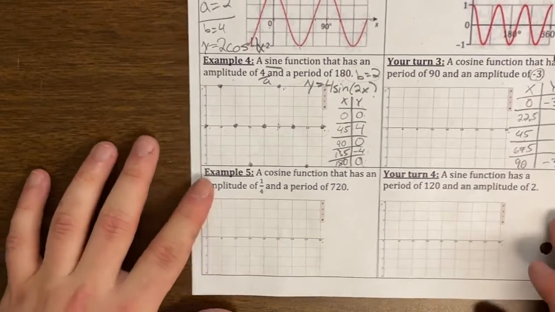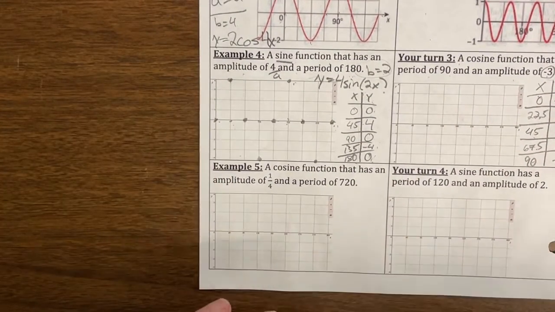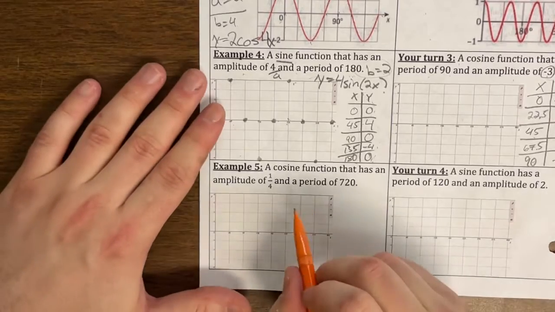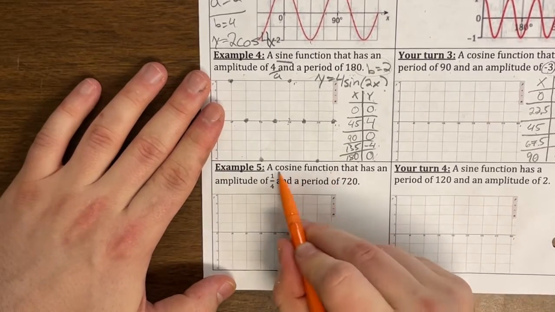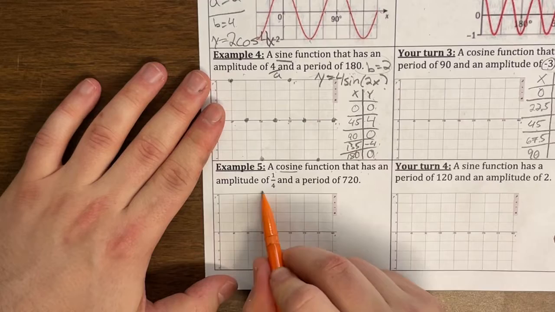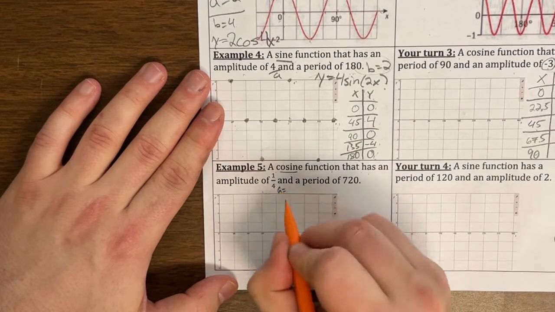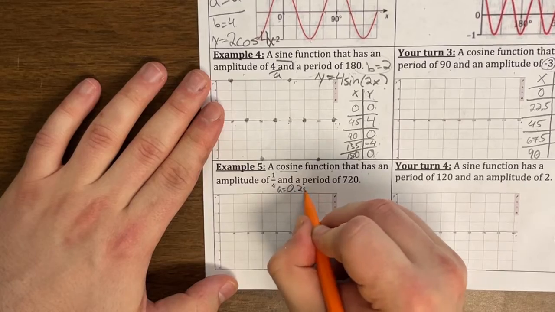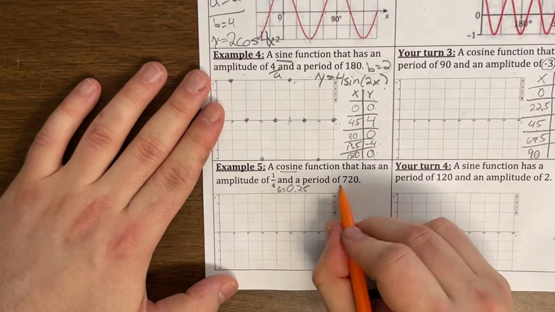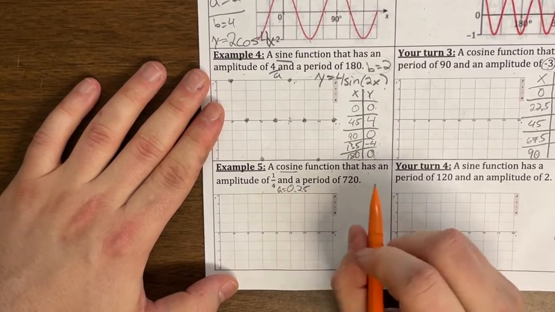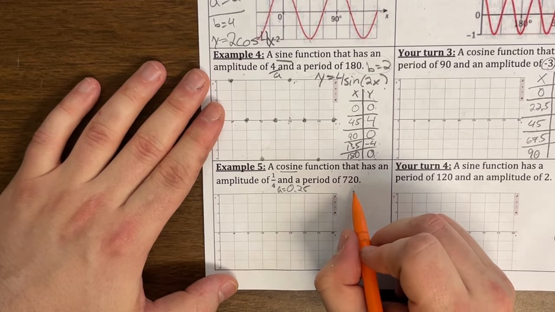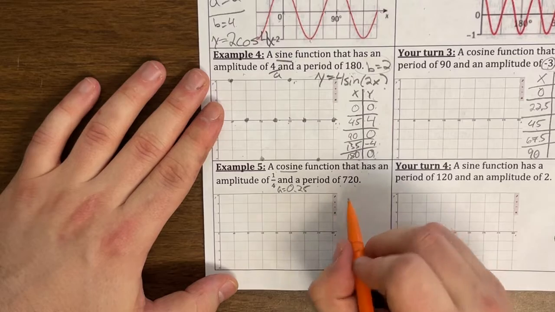And then lastly, last example, and you'll have your turn. It says a cosine function that has an amplitude of 1/4. So I can say A is going to be the same as 1/4, which is 0.25. And then the period is 720. This is a little bit trickier because I'm going to think, wouldn't my value of B be 2?